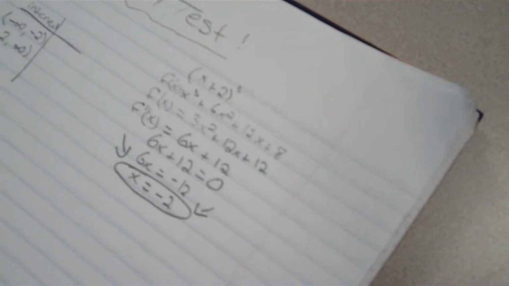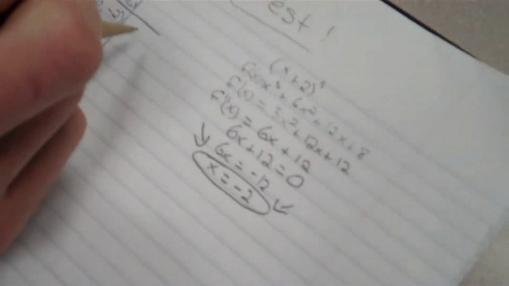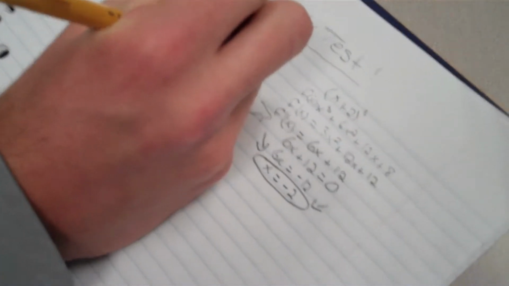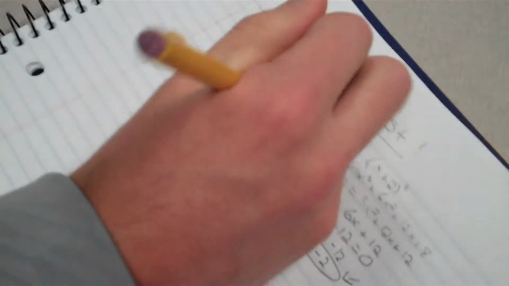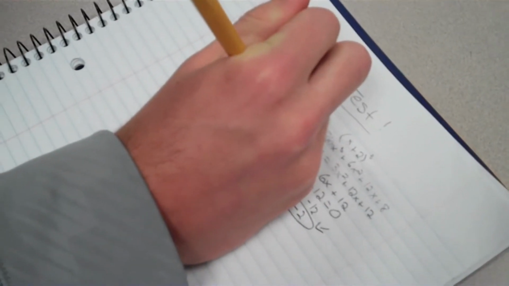Now, we take these intervals, and we find a number between these two numbers, and plug it in to the derivative. The second derivative, not the first derivative, the second derivative. And when we plug in, let's say -5, we end up getting a negative number. And this means that we will have a concave down.